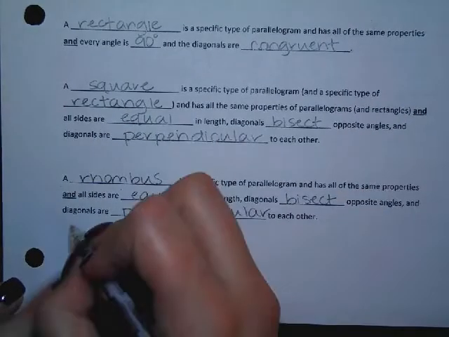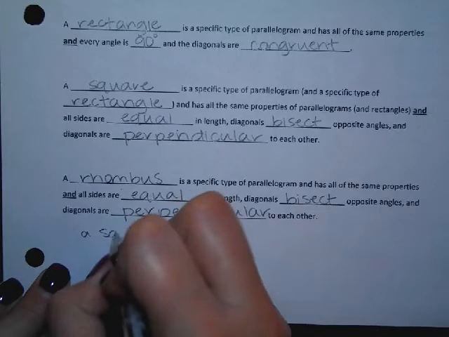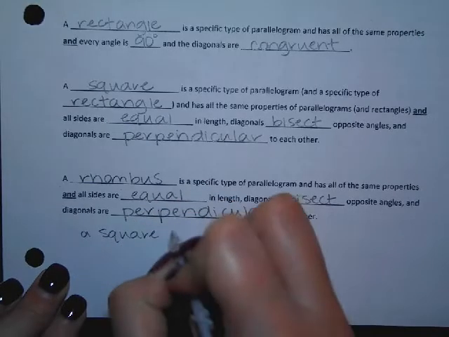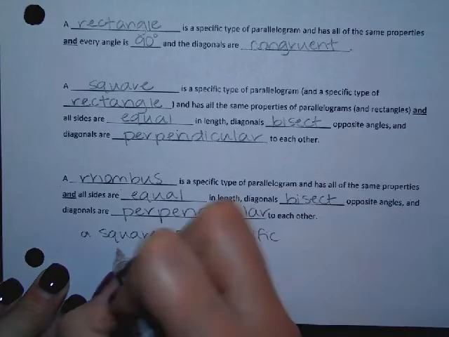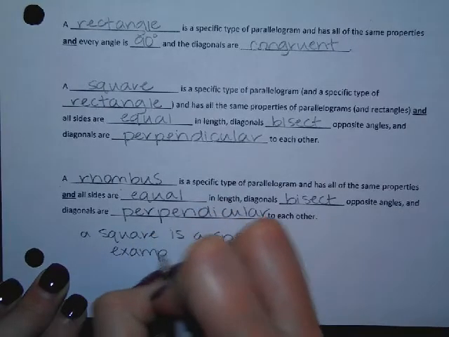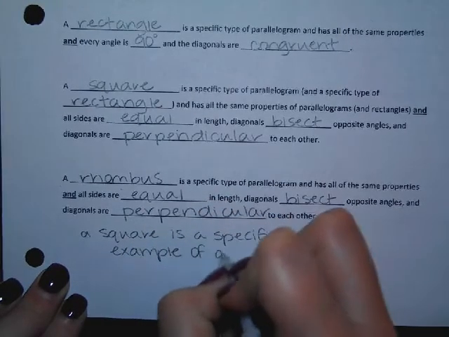Okay, so we're going to write that down here. A square is a specific example of a rhombus.